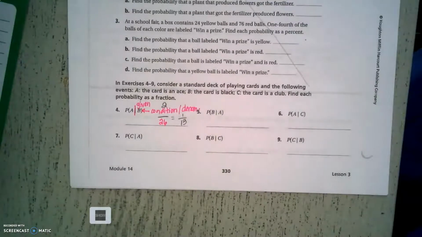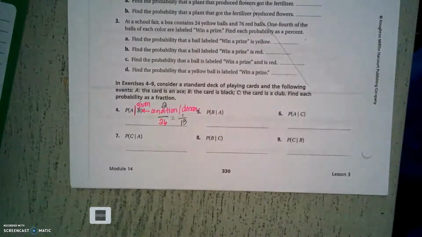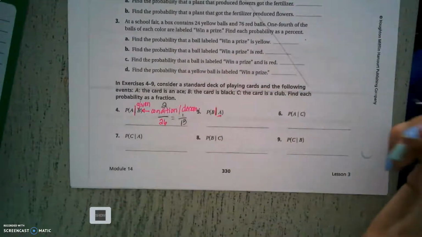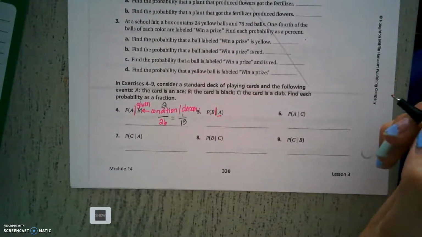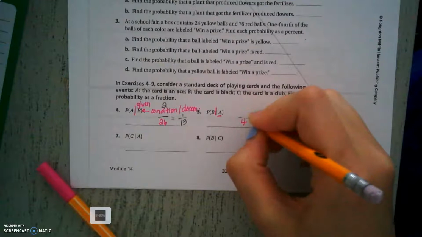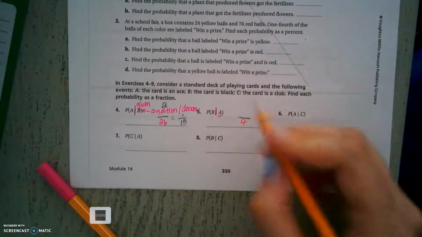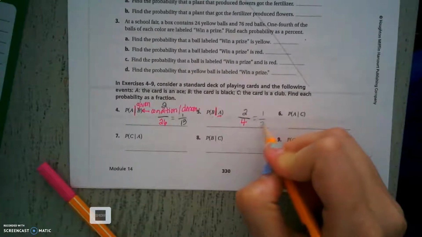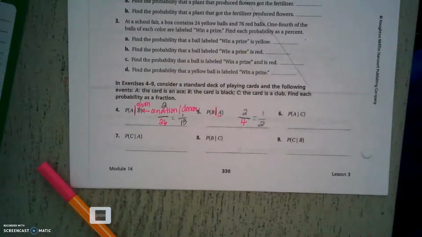Let's look at the next piece. Okay. So we have given an ace. How many aces are in a deck of cards? 4, 1 in each suit. Out of those aces, how many of them are black? 2. And that equals 1/2. As you answer these questions, if you can't imagine these deck of cards, I will upload an image of a deck of cards that are flat. Here, I'm just very familiar with the deck, so I can answer these questions quickly.